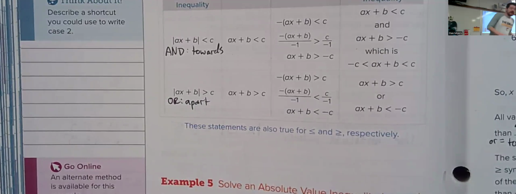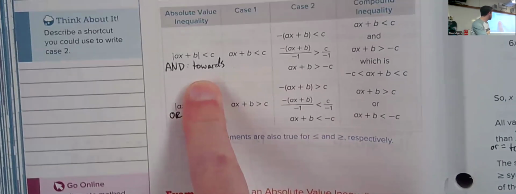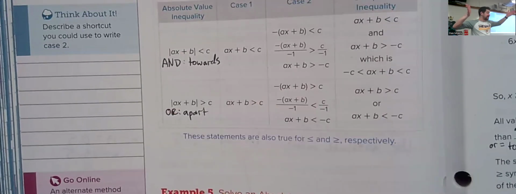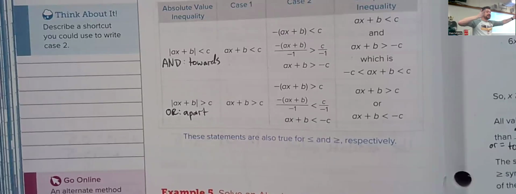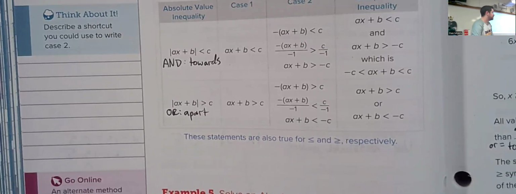So these are going to be going towards each other, meaning the numbers that you have here and here, like let's say it's 5 and 0, the answers would need to be in between 5 and 0, because it works with both being less than 5 and greater than 0 at the same time, like 2. 2 is less than 5 and 2 is greater than 0 at the same time. So that would be the and version, where it is less than.